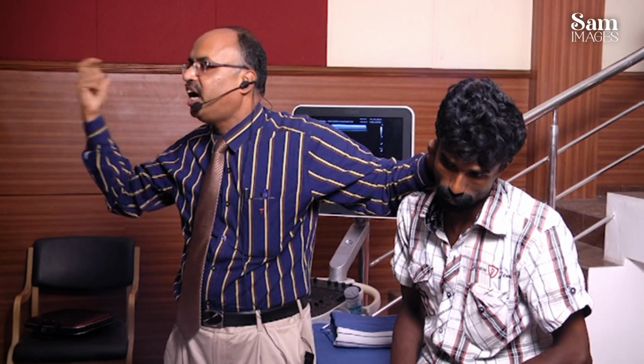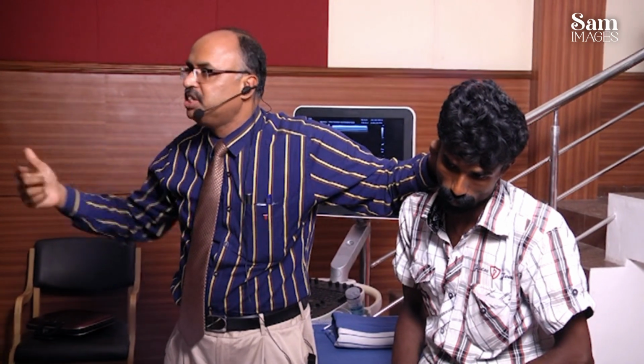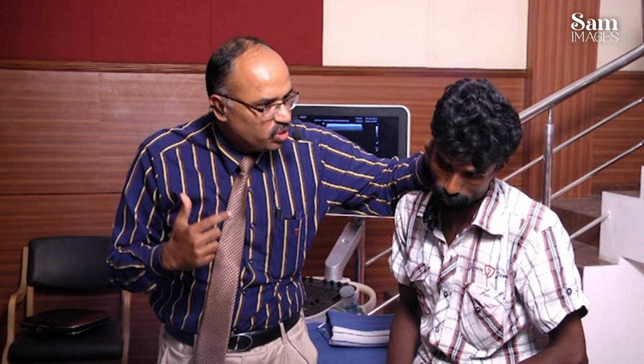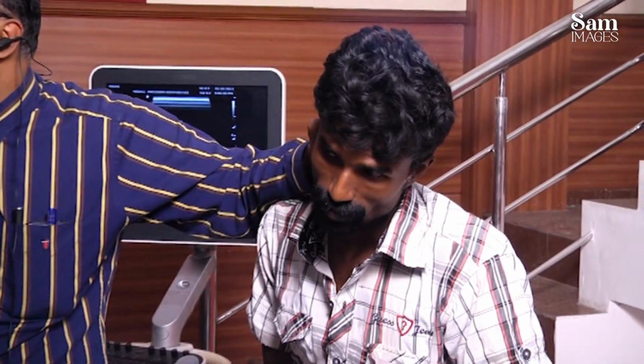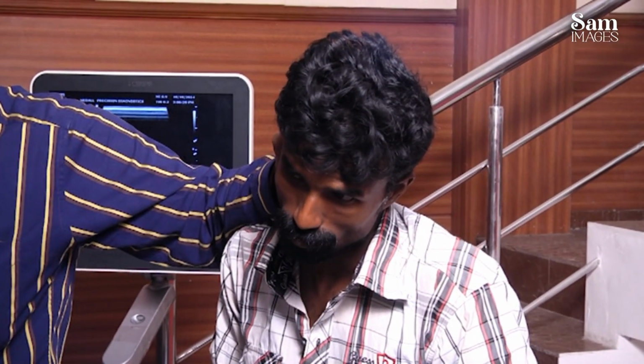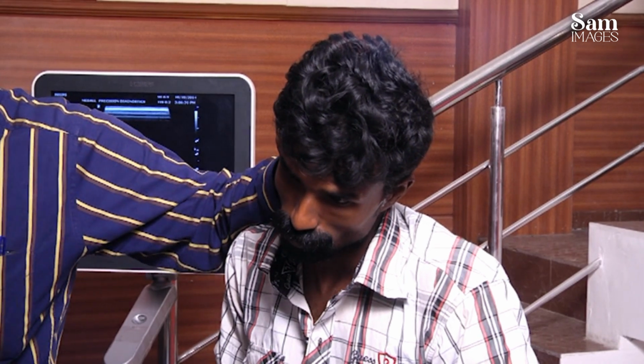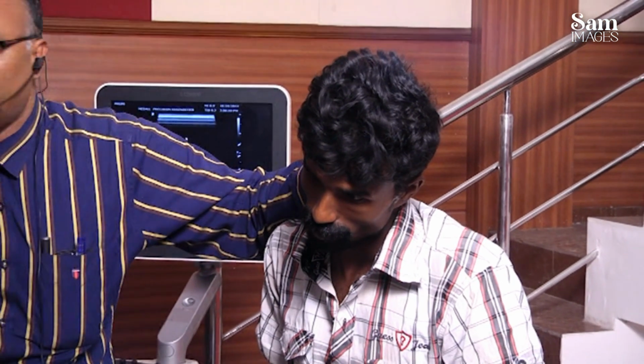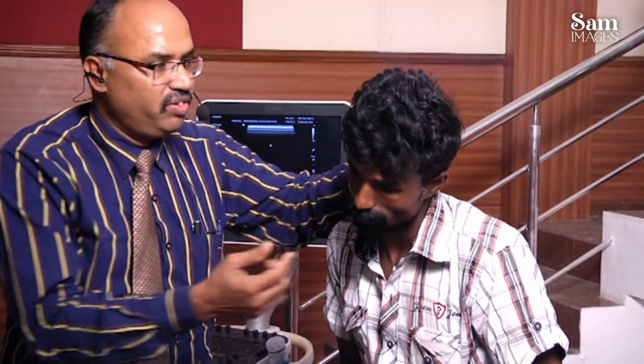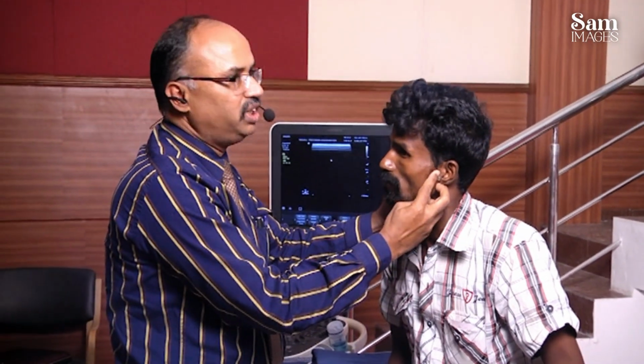You can also keep your hand on the temporomandibular joint. Please do that. Can you feel that? See, it is moving. That is the temporomandibular joint. That is the palpation. Similarly, this is the single side I have kept. Now I am keeping it on both sides. I am asking him to open and close it. Close, open.